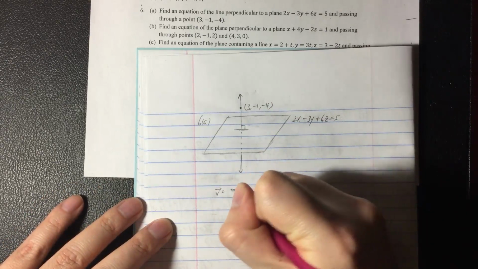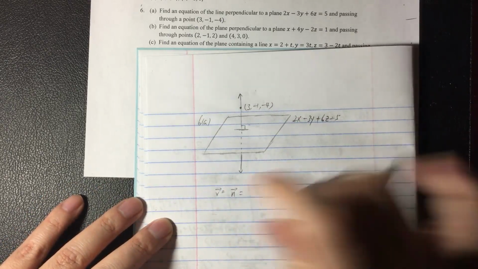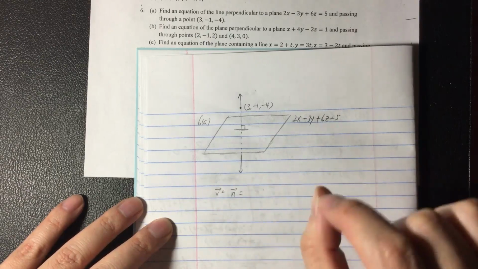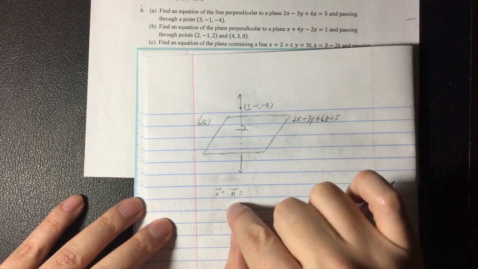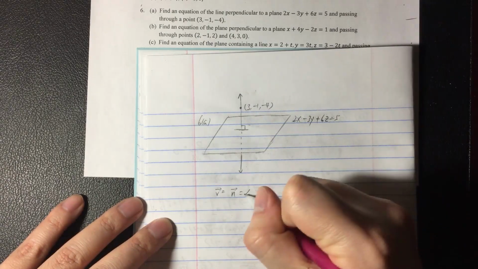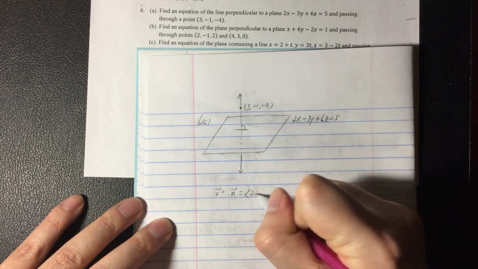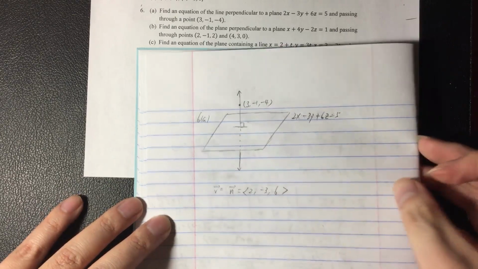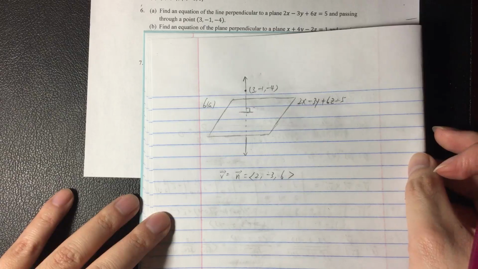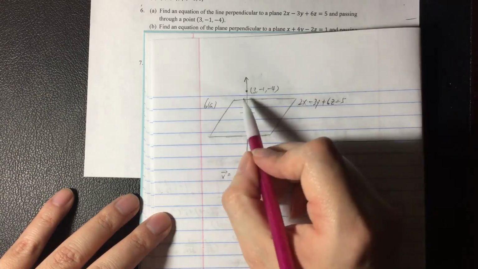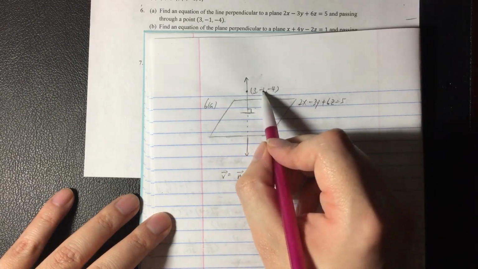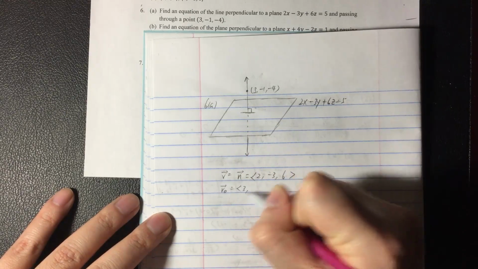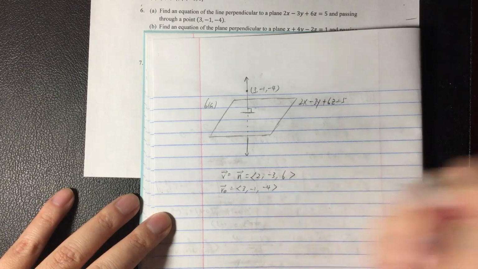So I can take v equal to the normal vector. Since they are parallel, they point in the same direction. The normal vector is 2, negative 3, and 6. In order to find the equation of a line, we also need to know a point on the line. Here we have it, 3, negative 1, negative 4. That's a point on the line. So R0 is 3, negative 1, negative 4.